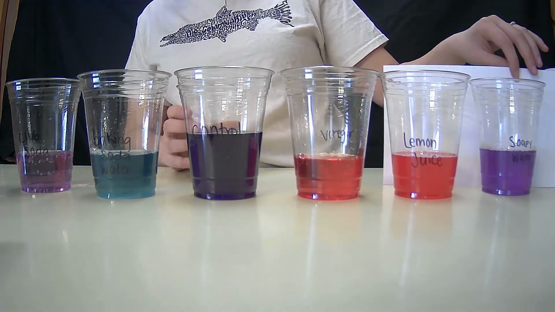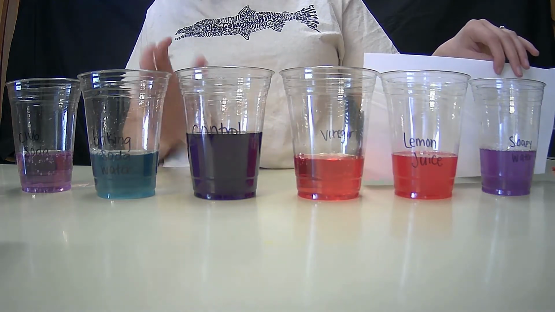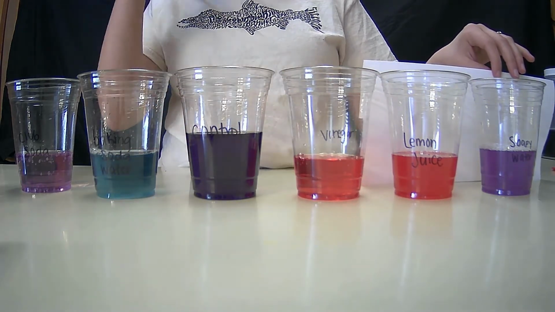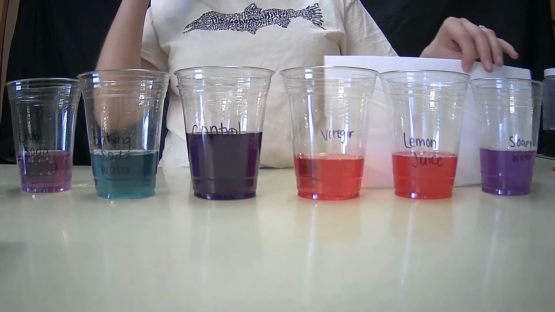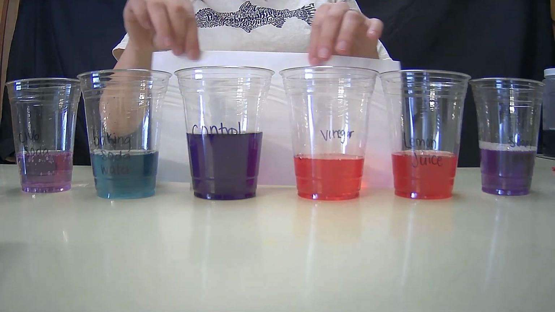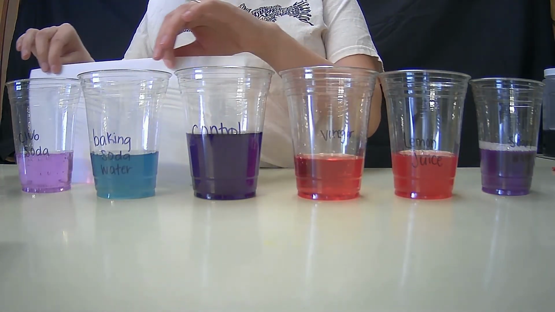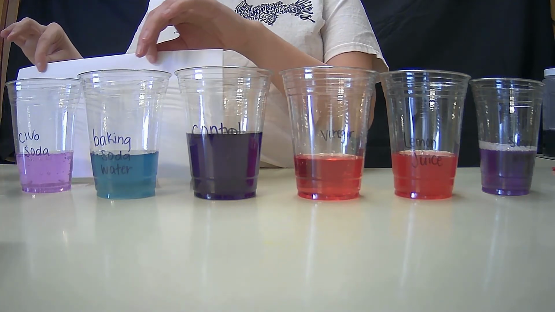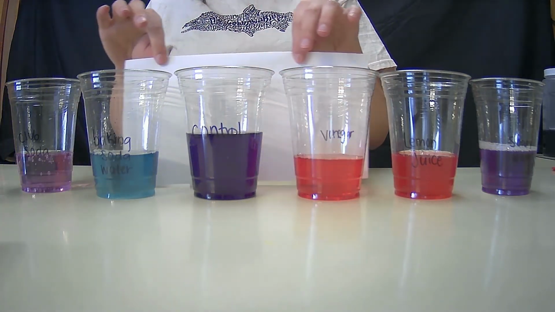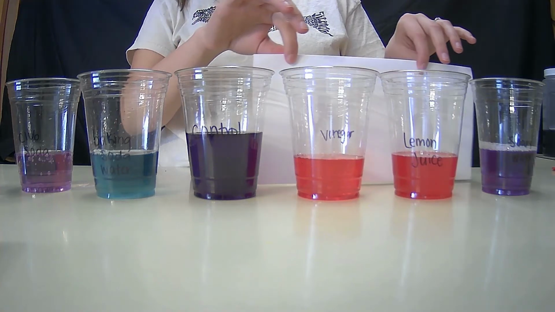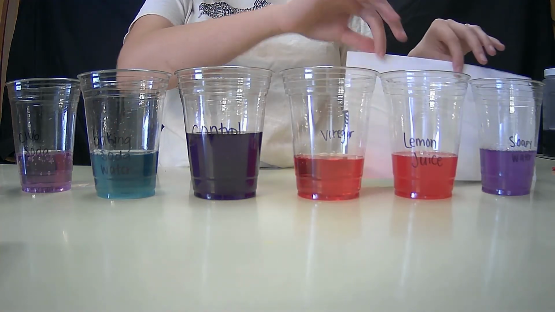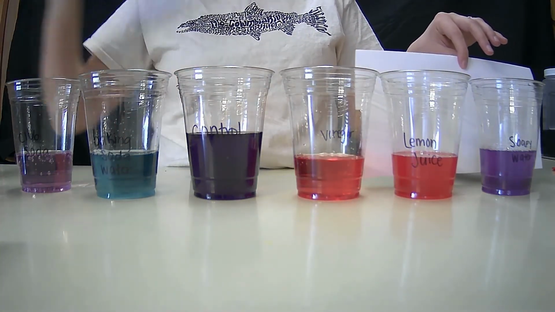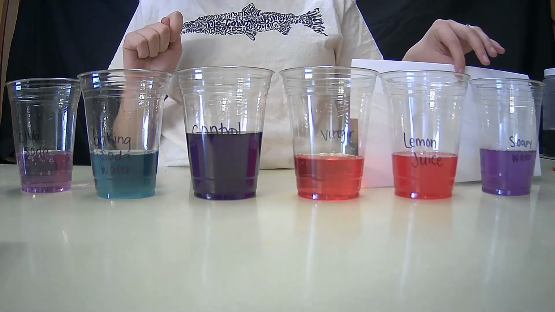It actually turned a little bit lighter than the regular control cup, so that indicates that it is a little bit more acidic. So now we can see, and you guys can do this at home, again with permission, all the different pH scales that the cabbage juice indicator can show us, which I think is really fun. So now we're going to do another ocean acidification experiment.